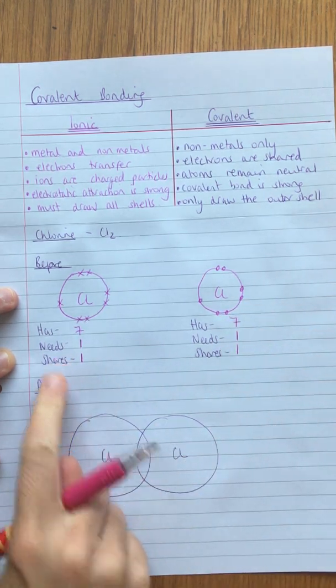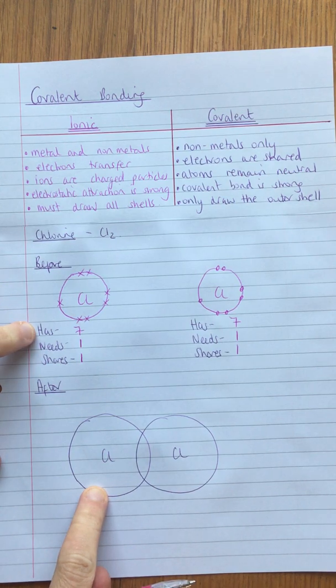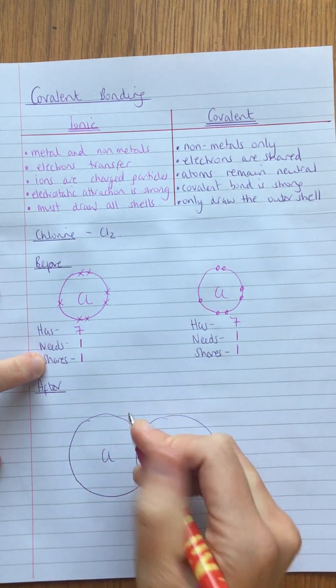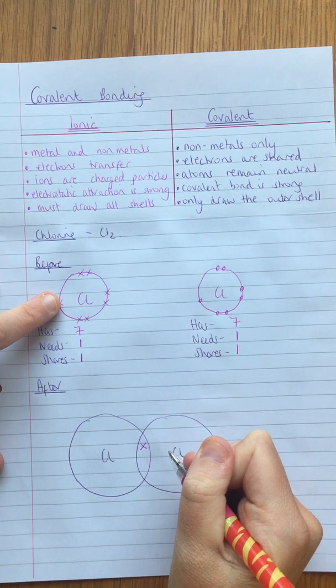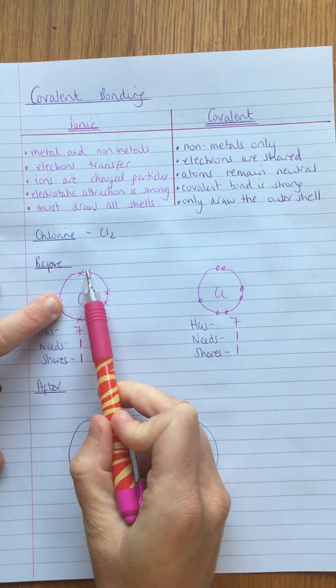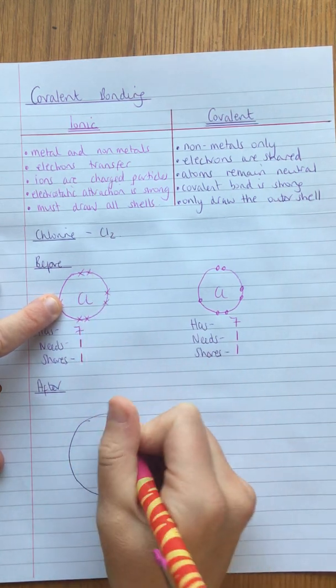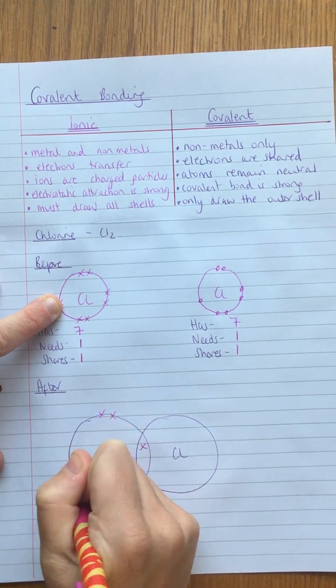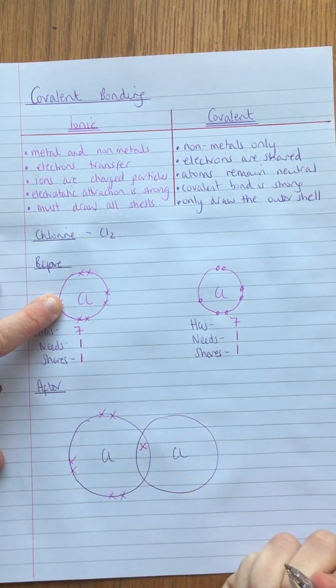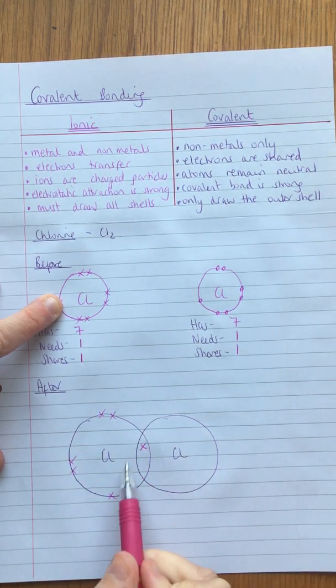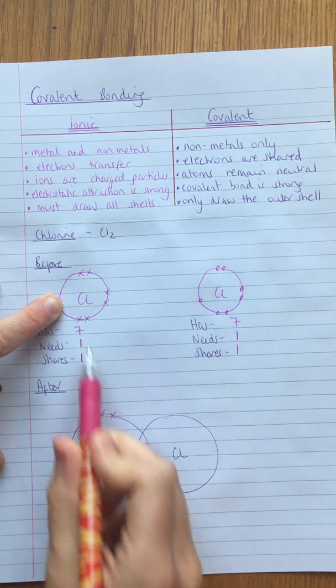So let's look at this chlorine first. It has 7, it needs 1, it's going to share 1. So it puts 1 of its electrons in the overlap. We now have 1, 2, 3, 4, 5, 6 left. They stay on the outer shell. So initially I should still have the same here as I do up there.